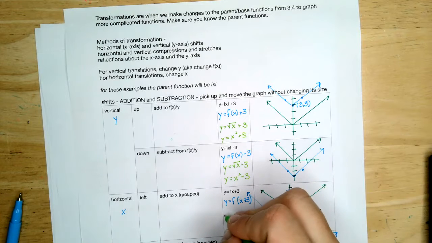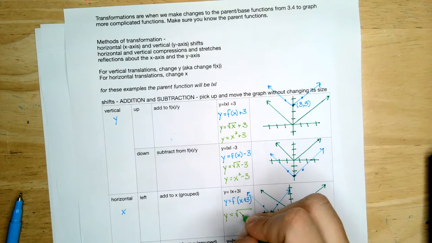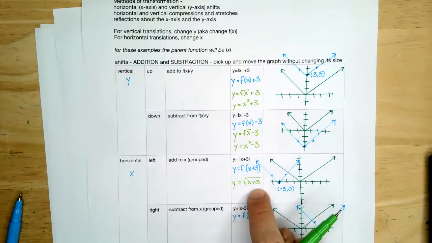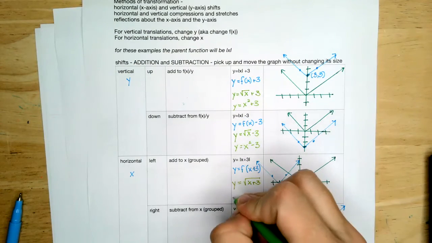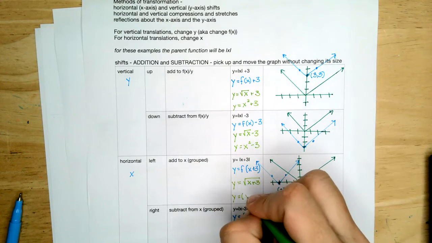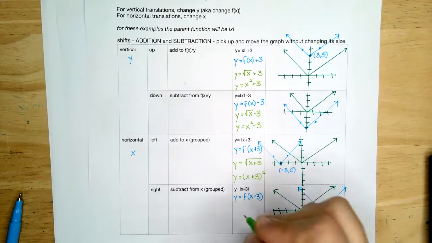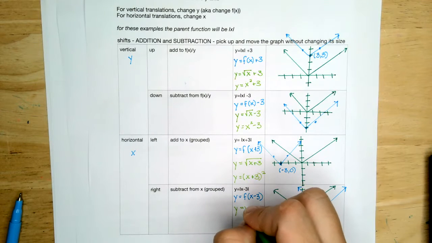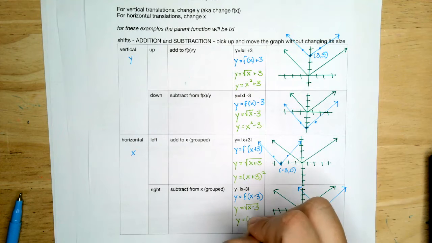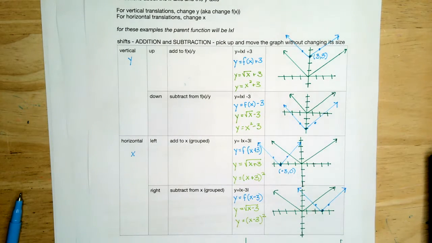Here you could do y equals, and the difference would be that this is x plus 3 all under the radical. For x squared, it would be parentheses x plus 3 squared. The whole quantity is squared. Same here, except we have a minus. Good. Okay.